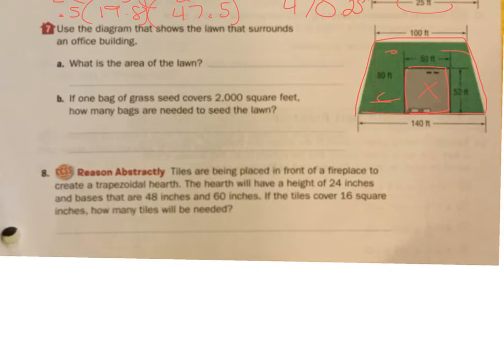Okay? So first of all, let me do the trapezoid. So it's 1/2 times my height of the whole thing, which is right here, which is 80. And then I have to add my two bases together. It's 100 and 140. These two right here, I add my two bases together, it's 240. Okay? So now if I do 1/2 times 80, that's 40 times 240. Okay, 40 times 240 equals 9,600. That's the area of the whole trapezoid.